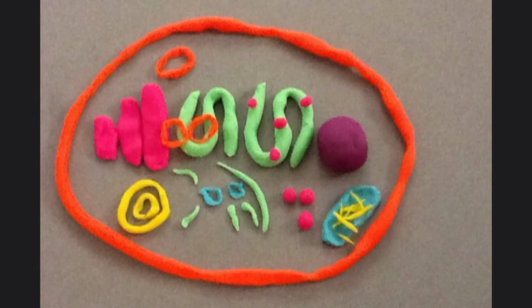Here is the mitochondria. The mitochondria converts the chemical energy stored in food into compounds that are convenient for the cell to use.